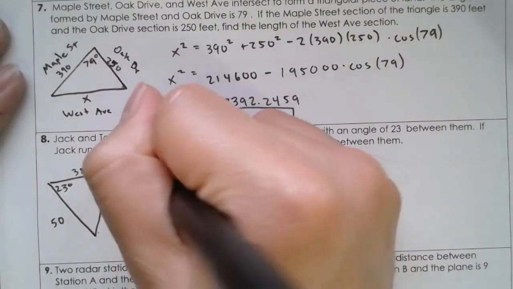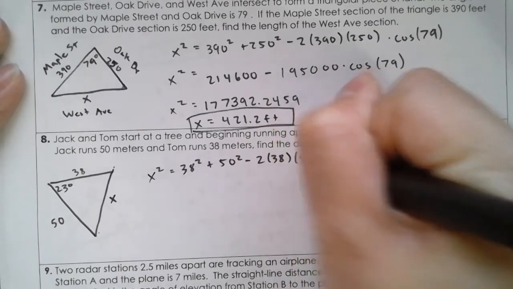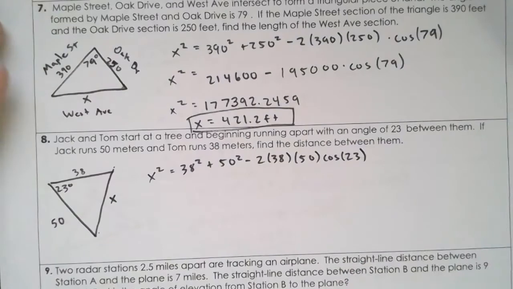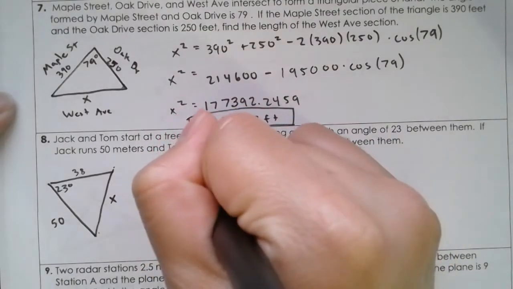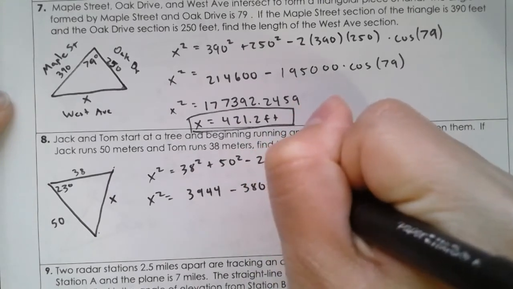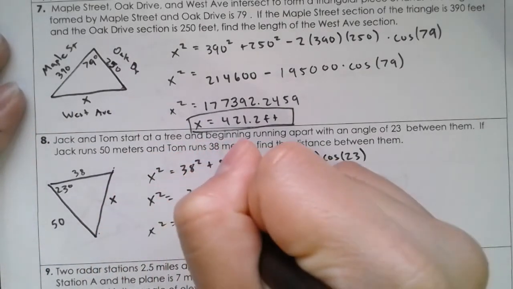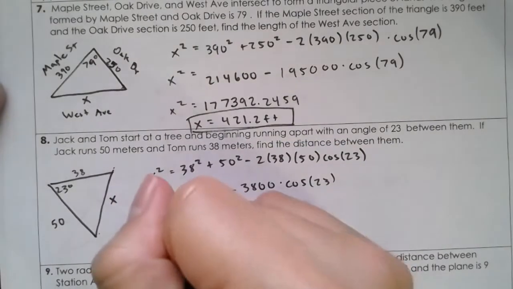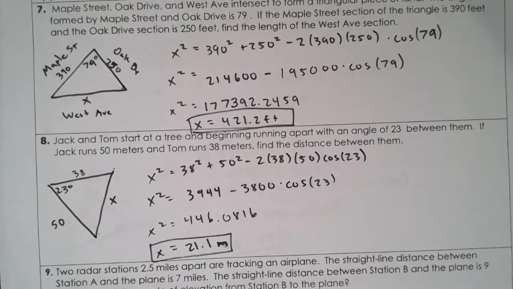So X squared is equal to 38 squared plus 50 squared minus 2 times 38 times 50 times the cosine of 23. X squared is equal to 38 squared plus 50 squared. If you do this in your calculators, you're going to get 3944, and then if you multiply the rest out, you're going to get 3800 times the cosine of 23. Input all this in your calculator, you're going to get X squared is equal to 446.0816, and then take the square root, you're going to get X is equal to 21.1 meters. That's it. Last one here.